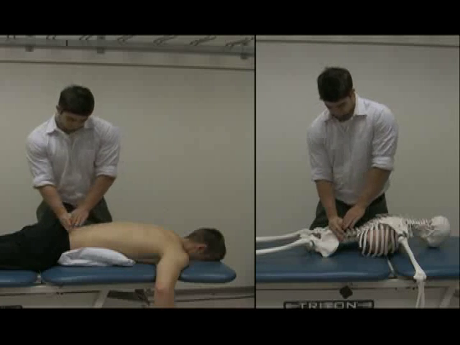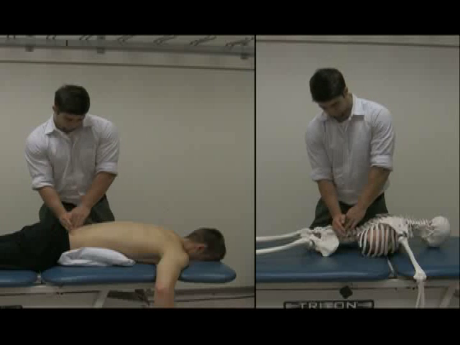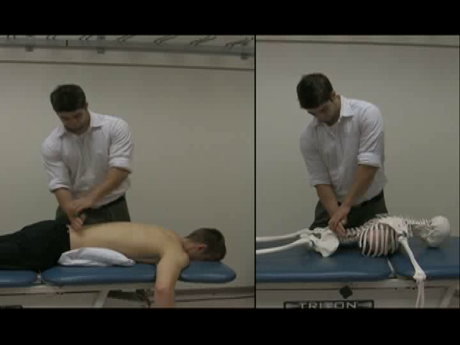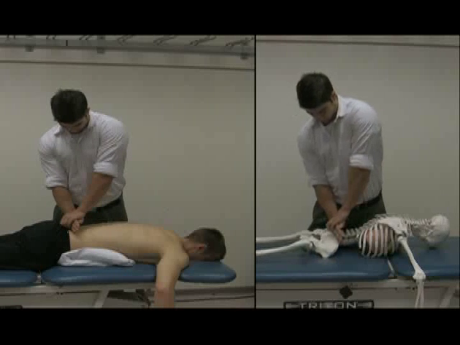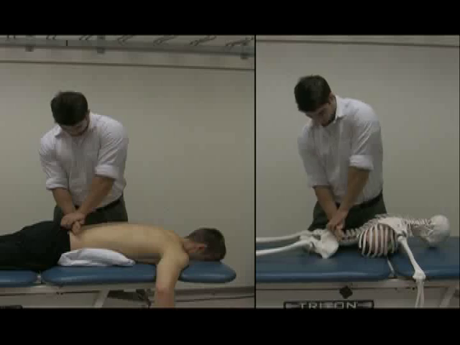The clinician then palpates the next cranial bony prominence. This is L4. Repeat the PA glide for each segment and continue to move up the lumbar spine in this fashion until all lumbar vertebrae have been tested.